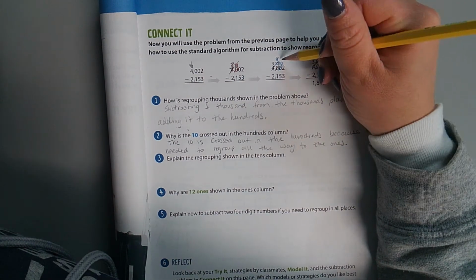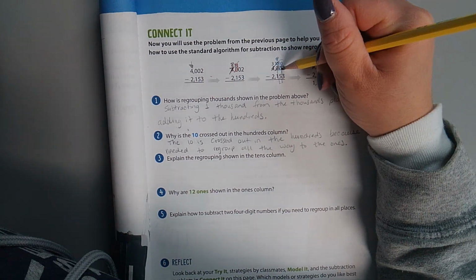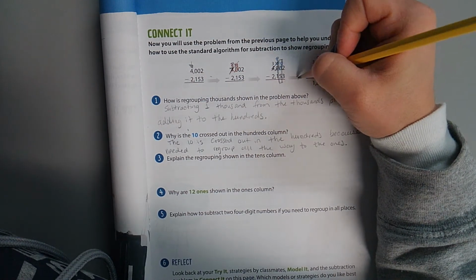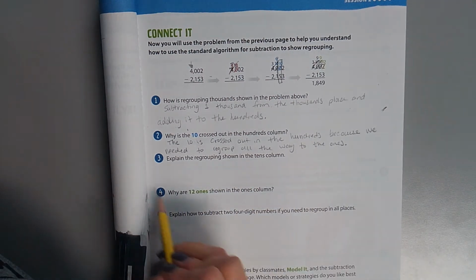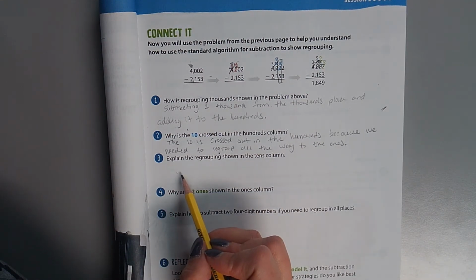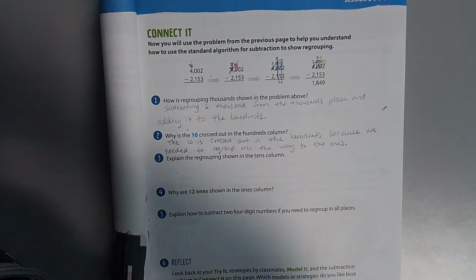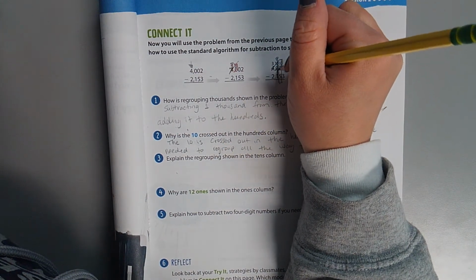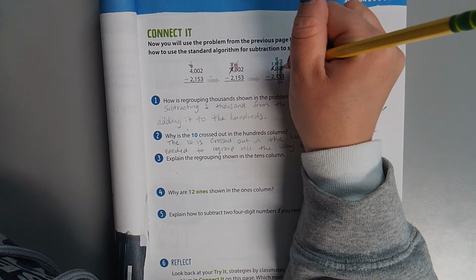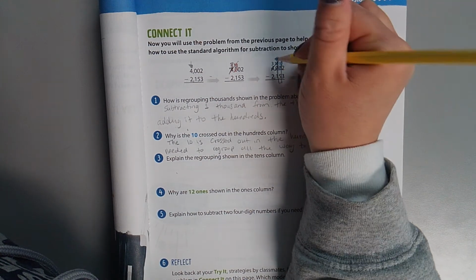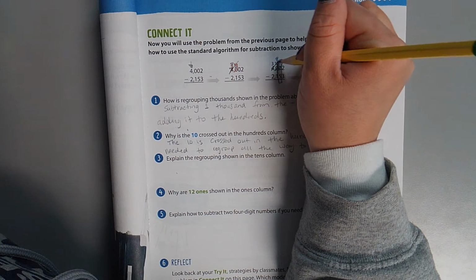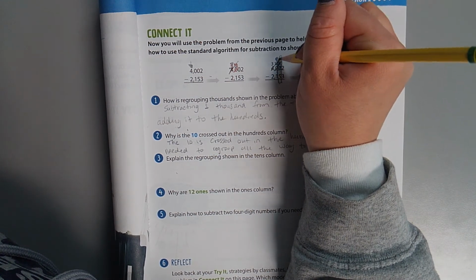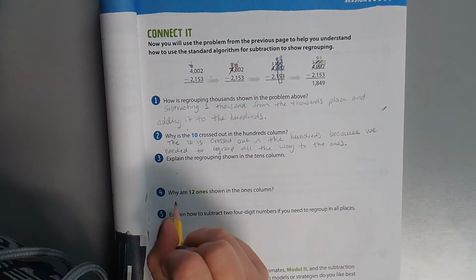So this is our tens column. Explain the regrouping shown. We're not going to answer this one. We had to regroup the 10 again. We're not going to write it, but I will tell you. We had to regroup the 10 again because you still can't take 5 away from 0 or 3 away from 2. So even though you did regroup it, we had to borrow again to make that a 9 and make that a 12.